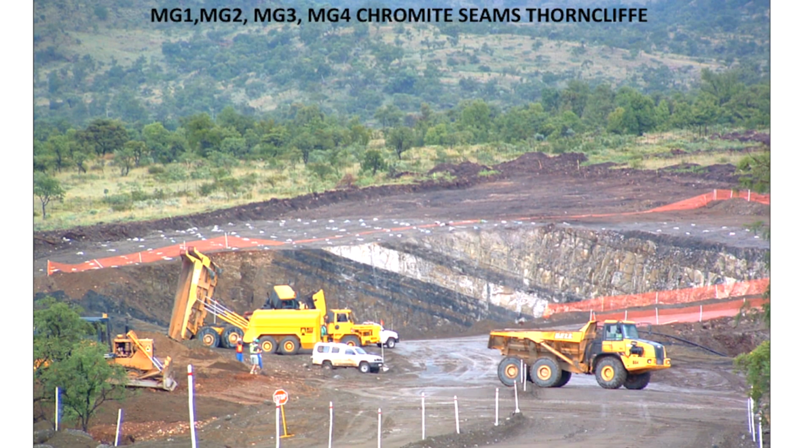This is an open cast exposure of the chrome seams at Thorncliffe, but we have similar ones around here where they've mined. Here we see the MG1 is on the far left, just behind the truck's bucket, and then the MG2 is below the white layer in the middle. That's your MG2 A, B, and C reefs.